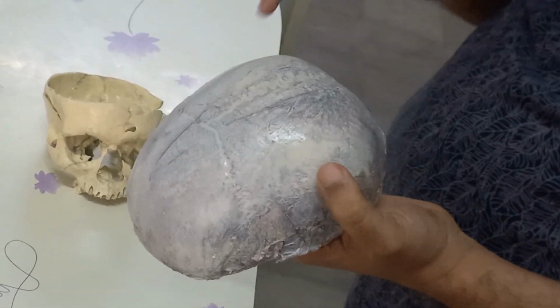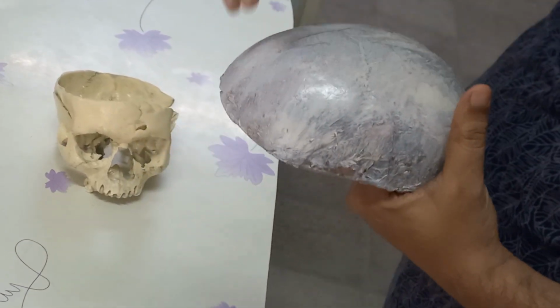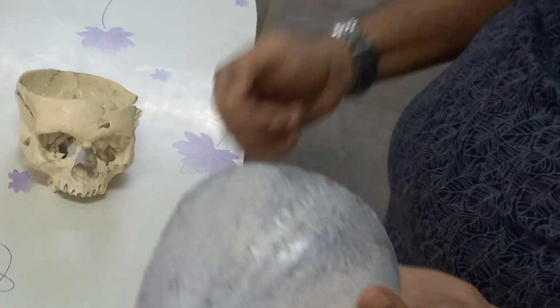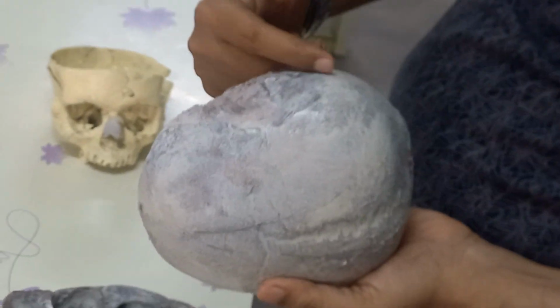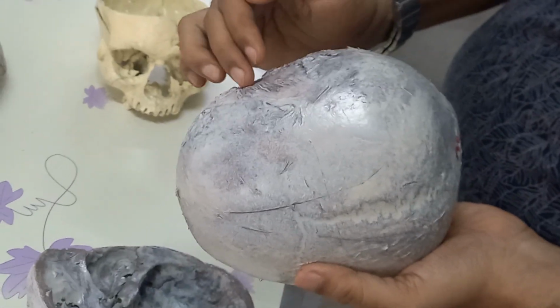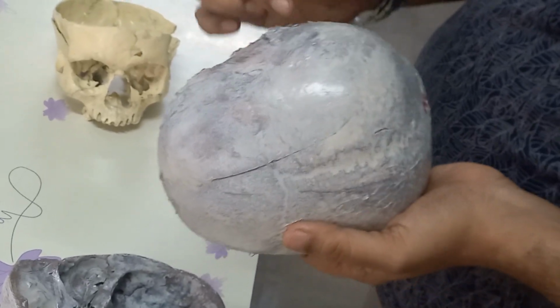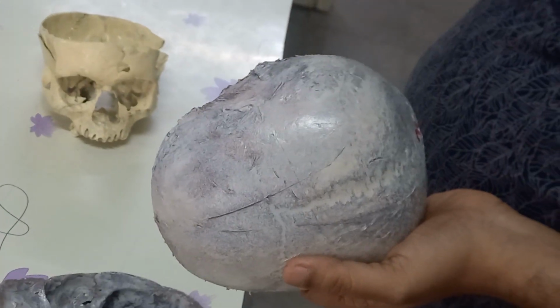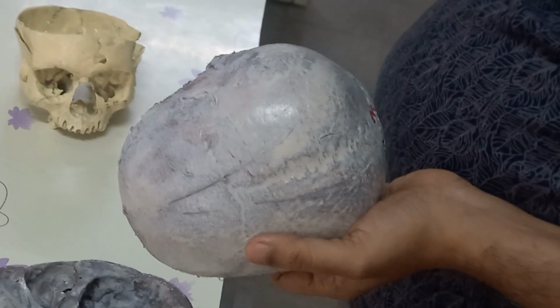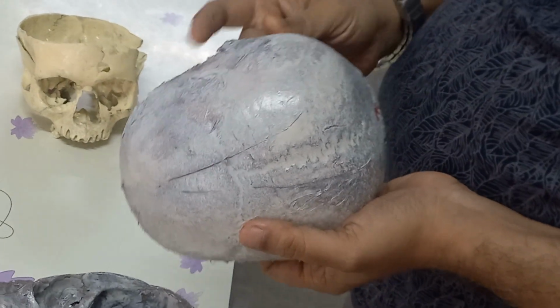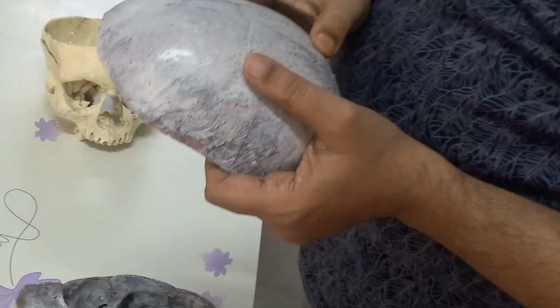Now, apart from the parietal eminence, frontal eminence, occipital protuberance, here you will get some lines that are called temporal lines. Superior temporal line, inferior temporal line. Very much similar to the line you have seen in the haircut of Virat Kohli. Superior temporal line and inferior temporal line.